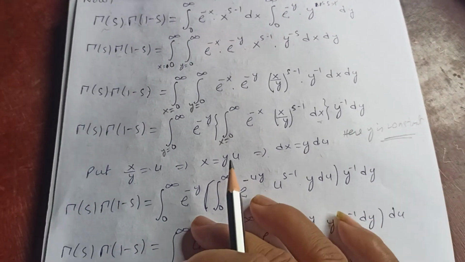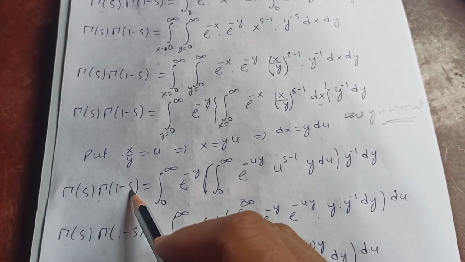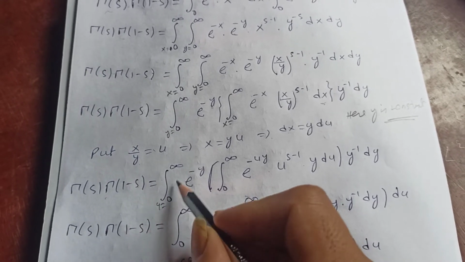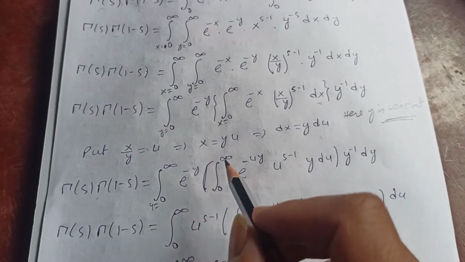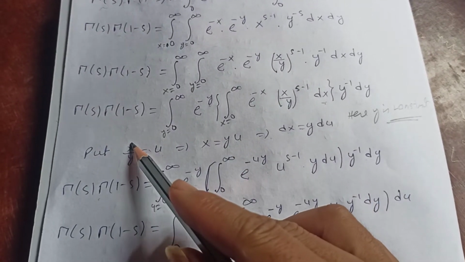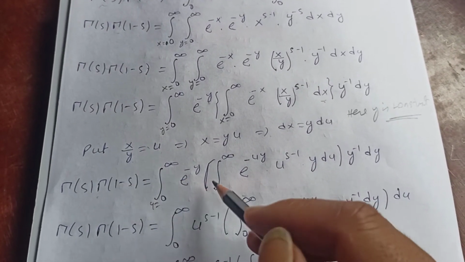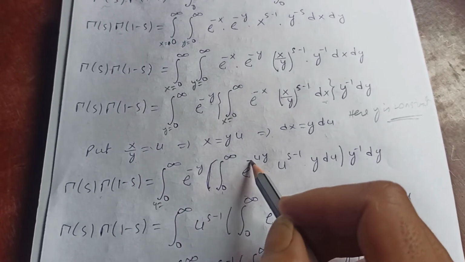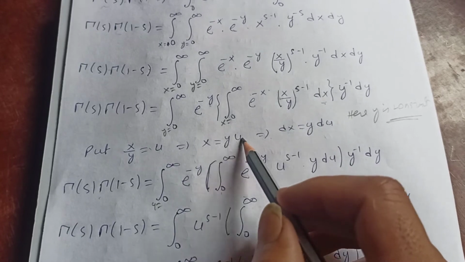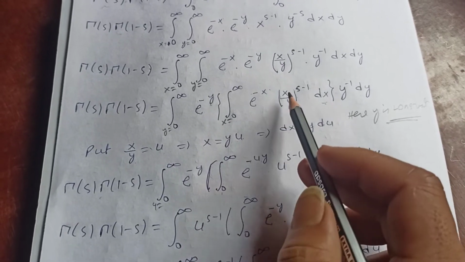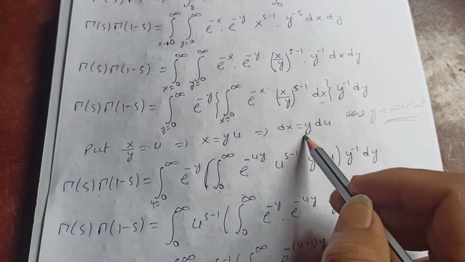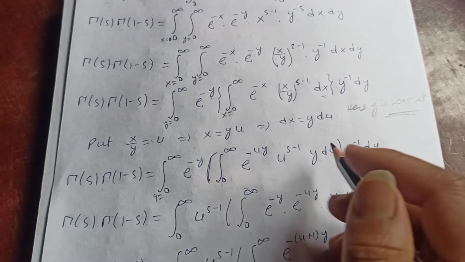Then dx is y du. Now gamma s times gamma 1 minus s is the integral from y equal to 0 to infinity of e to the negative y. If you substitute 0 in place of x, the limits stay 0 to infinity, they do not change. So e to the negative x is e to the negative y u, and x by y is u, so u to the s minus 1, and dx is y du, and y inverse dy.